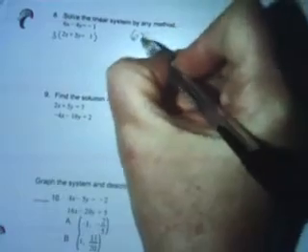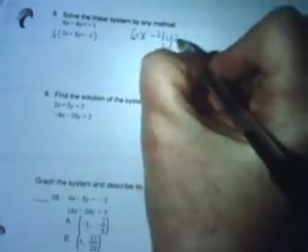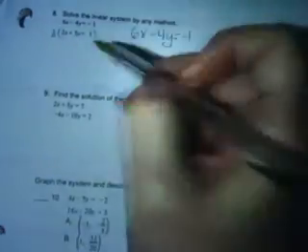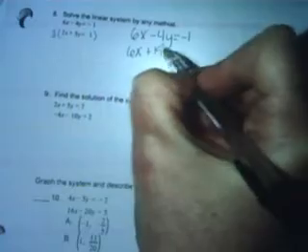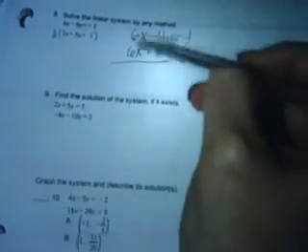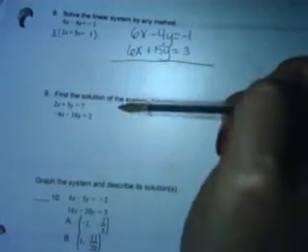Okay. So I'm going to leave the first equation as is. Second equation is going to become 3 times 2x is 6x. 3 times 5y is 15y. And 3 times 1 is 3. Am I going to add or subtract to get rid of these 6x? Subtract.